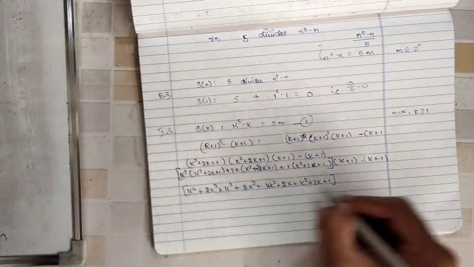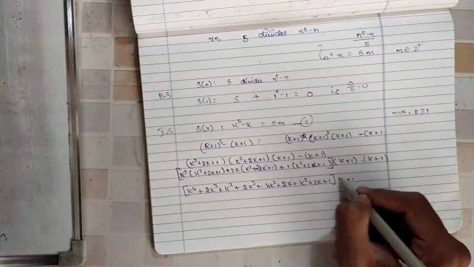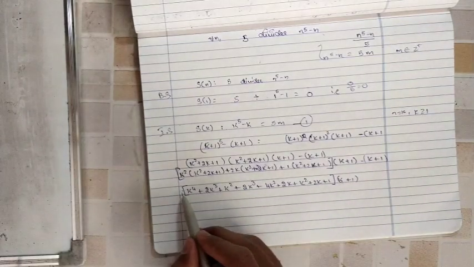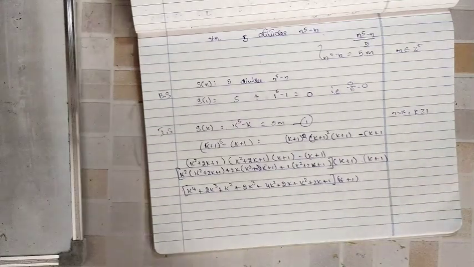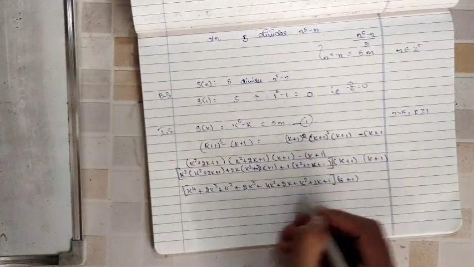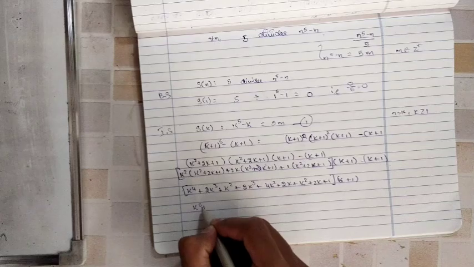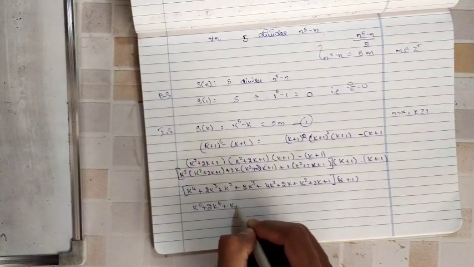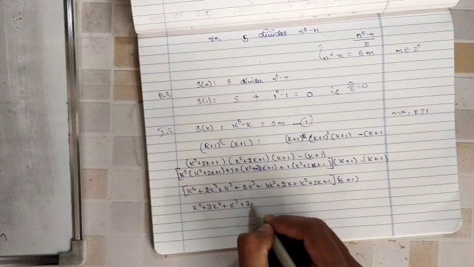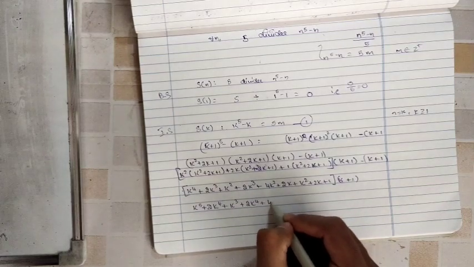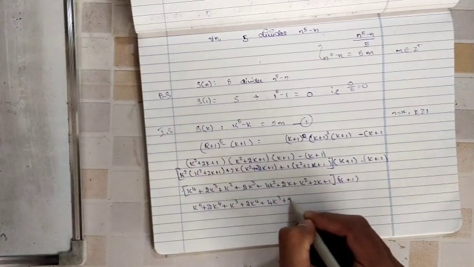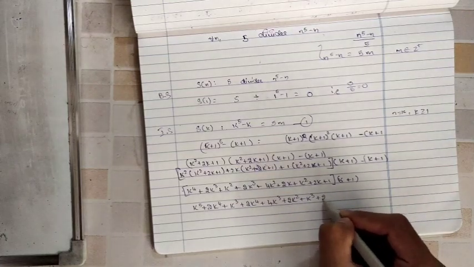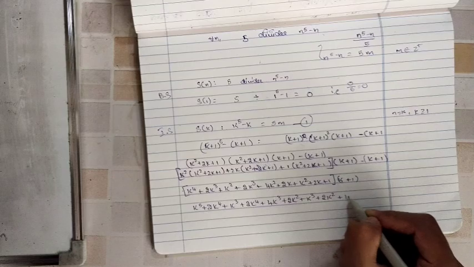Now this whole thing into (k plus 1). First I will multiply this whole thing with k, then I will write this again as it is, plus the same terms. So k into k, k power 5, plus 2k cube into k is 2k power 4, plus k cube, plus 2k power 4, plus 4k cube, plus 2k square, plus k cube, plus 2k square, plus k.